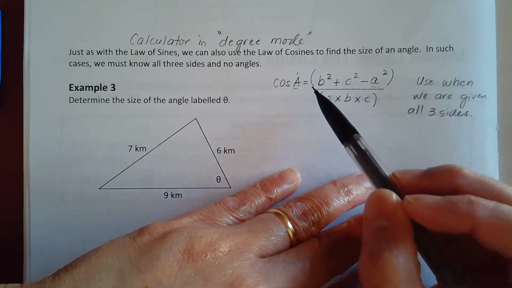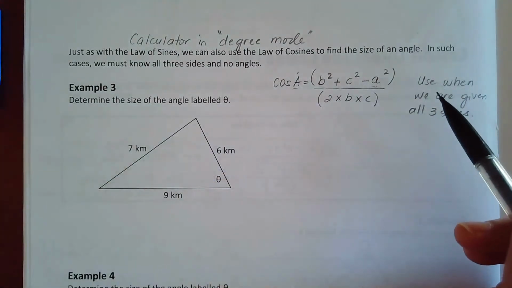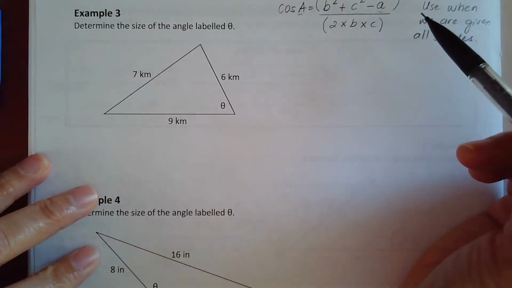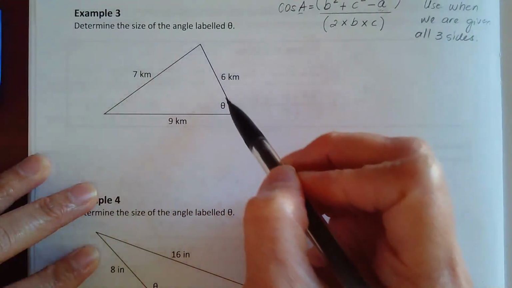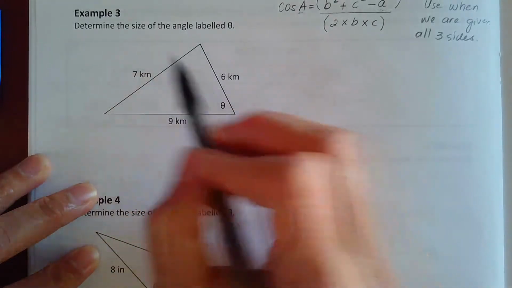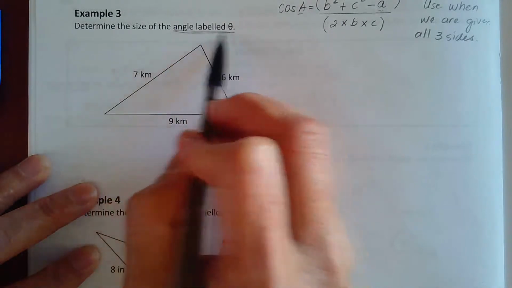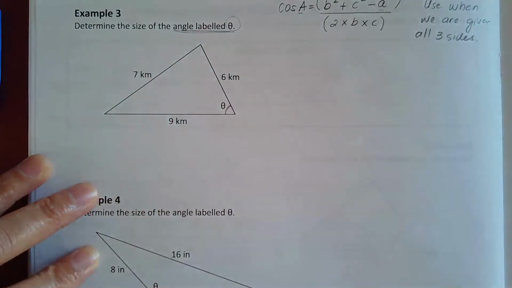We can use the same formula over and over again to find the three angles. But this is not what the question is saying. When we look at this example 3, it says to determine the size of the angle labeled theta. So we're only looking for this angle.